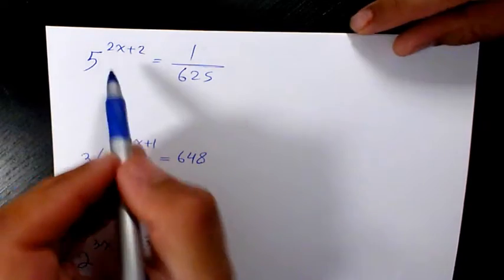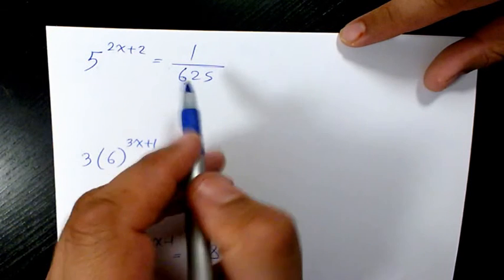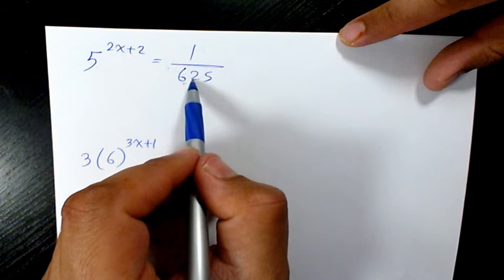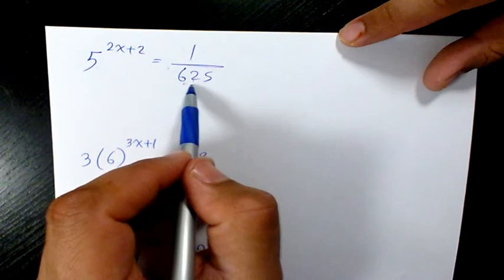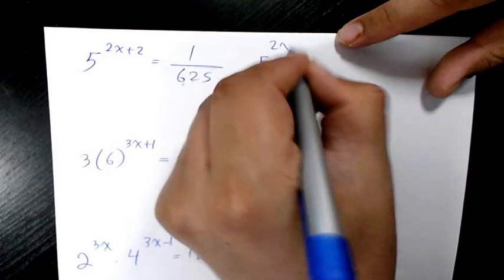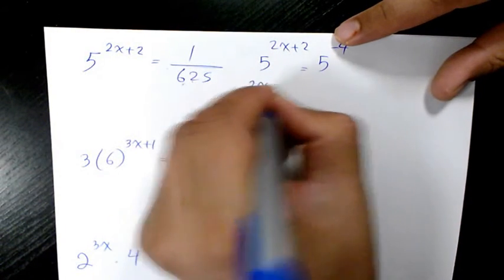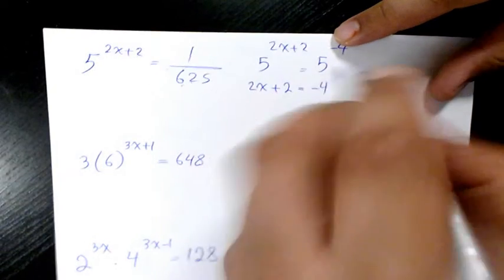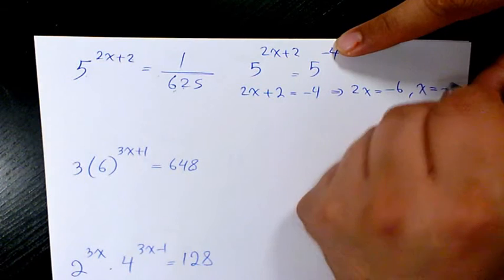Next one is 5 to the power of 2x plus 2 equals 1 divided by 625. 625 is 5 to the power of 4. So 1 over 625 is going to be 5 to the power of negative 4. So 5 to the power of 2x plus 2 equals 5 to the power of negative 4. So 2x plus 2 equals negative 4. 2x equals negative 6. So x will be negative 3.